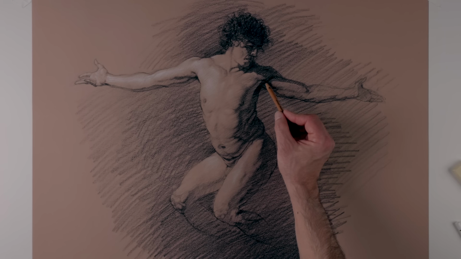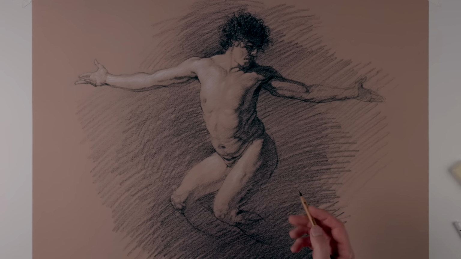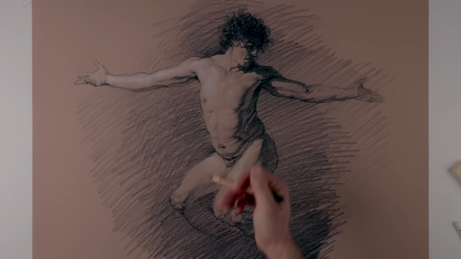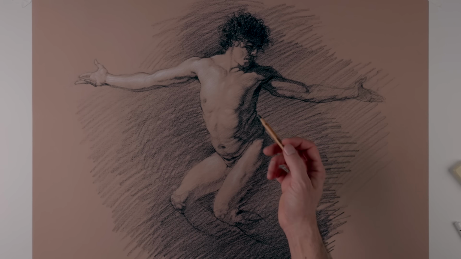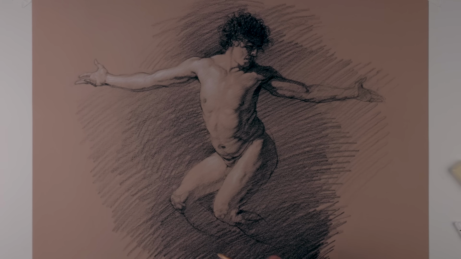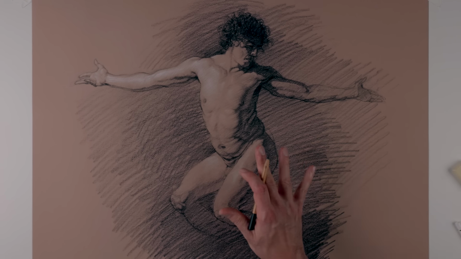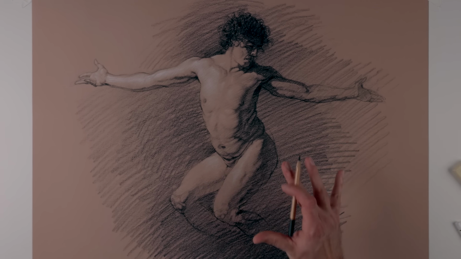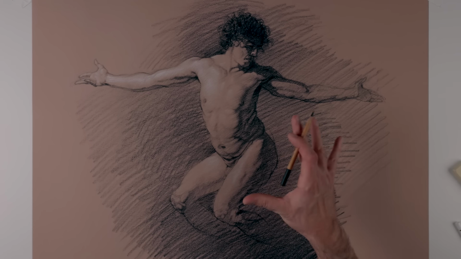We can see a clear division of light from shadow. Notice that all of our shadow values, values number 3, 4, and 5, are only found on the shadow side of the line of termination. And our 2 brightest values, our number 1 and 2 values, are only found in the light. So that initial lighting scheme we worked out, I have kept all the way through the drawing, even as I've added a lot of detail and anatomy.